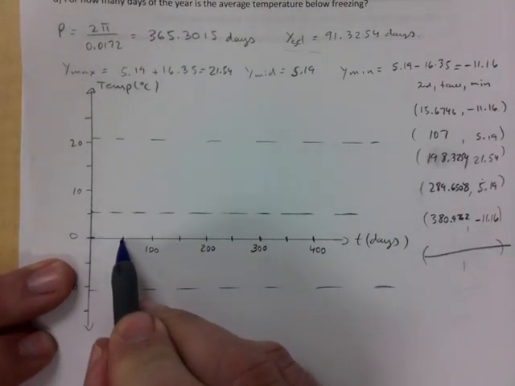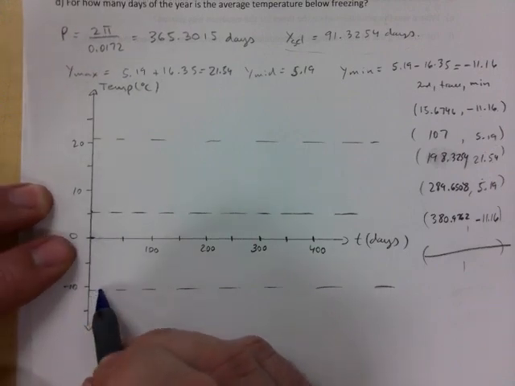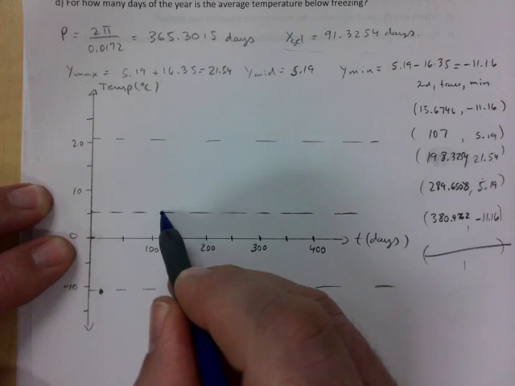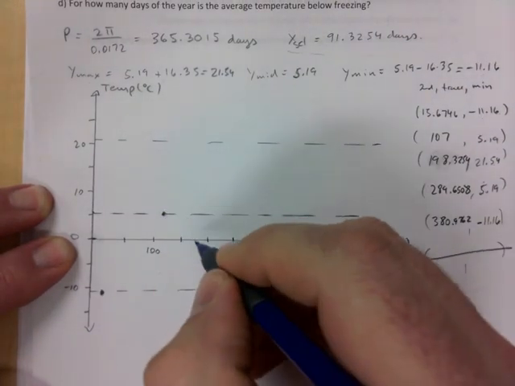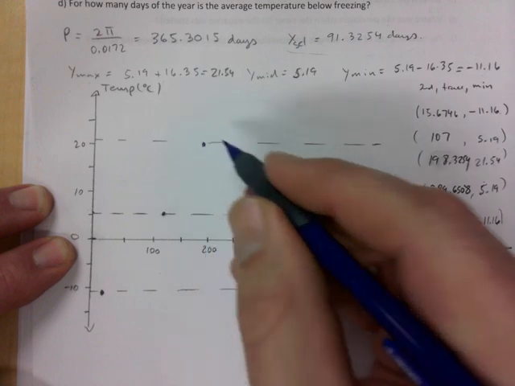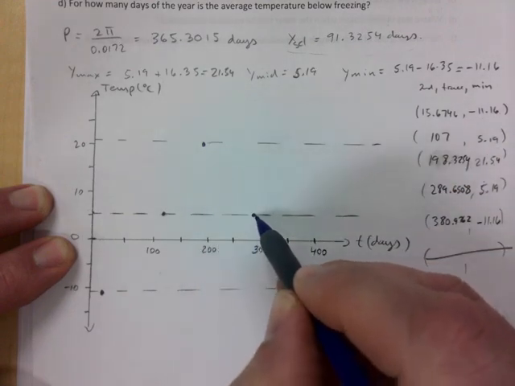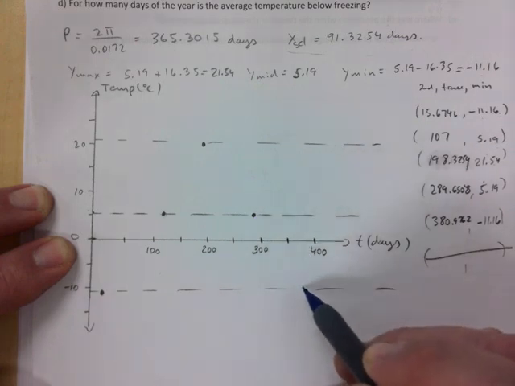So this would be 50 for me. I'm guessing 15 would be right about there. And then 107, right about there. And then 198, right about there. 289, right about there. And 380 would be here.